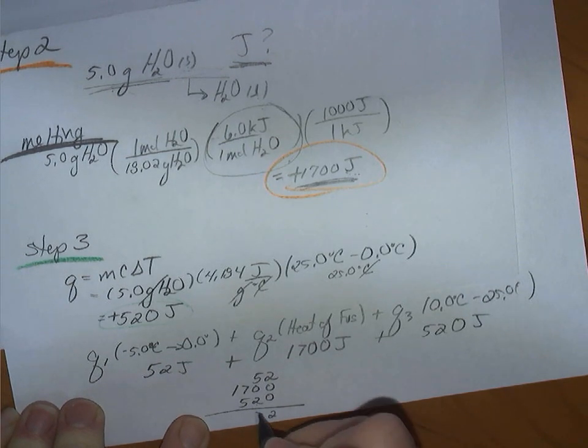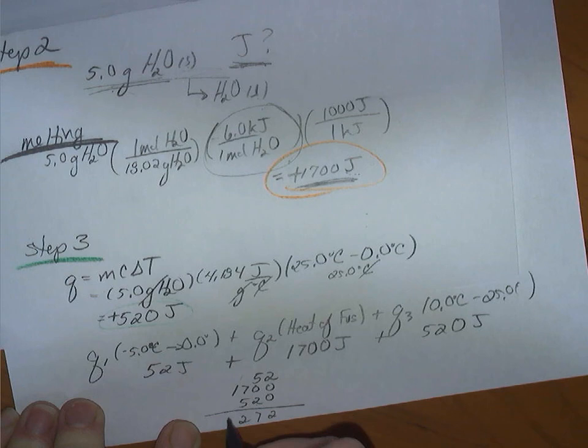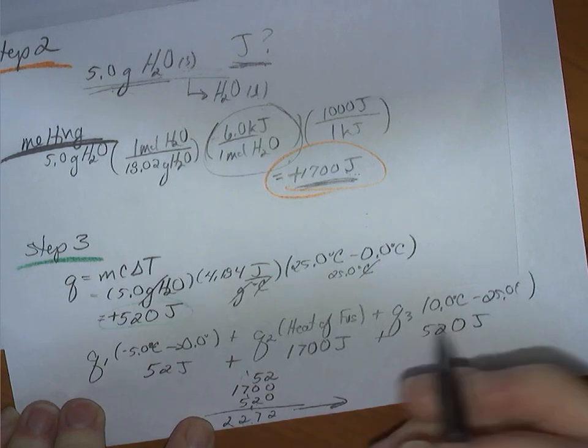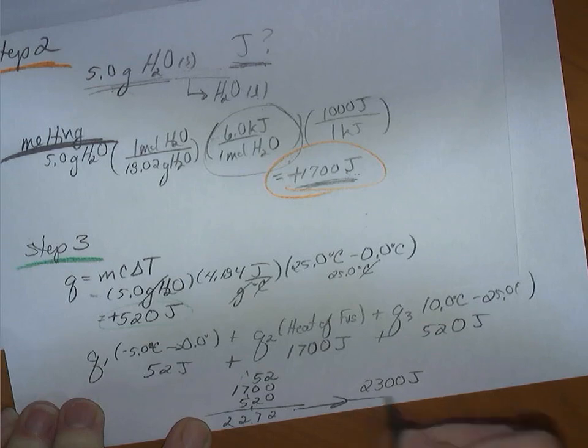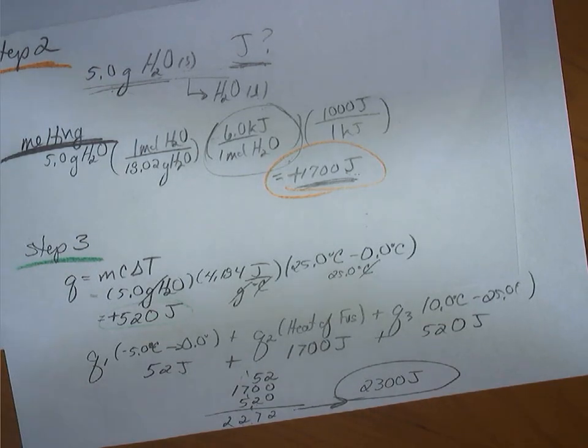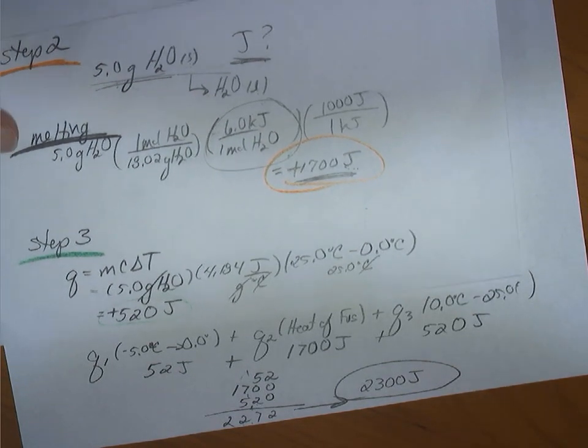So 2, 7, 2, 2. I'm allowed to report to the 100. So this would be 2300 joules positive to take us from -5 to 25 degrees Celsius if we had 5 grams of water.